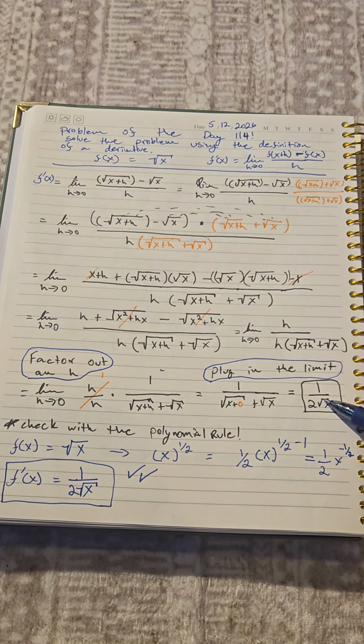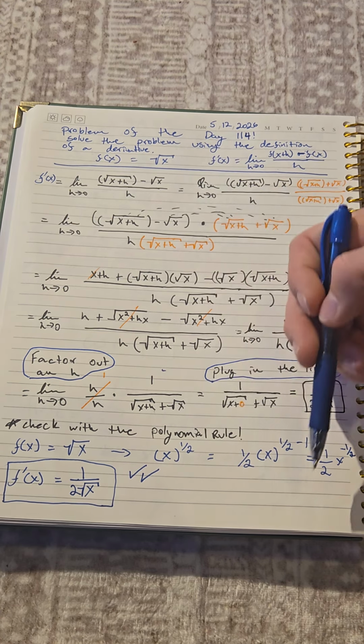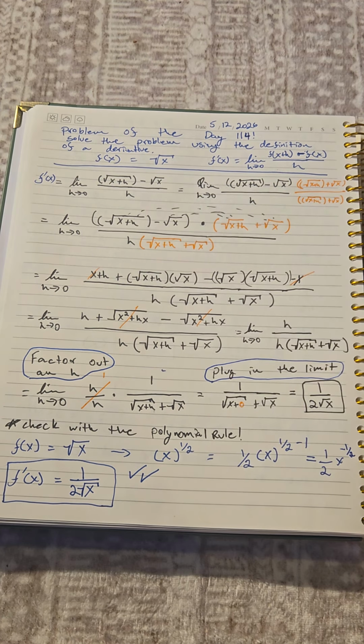So then it simplifies to 1 over 2 square root of x, and if you check it with the power rule, you'll actually get the same answer too.